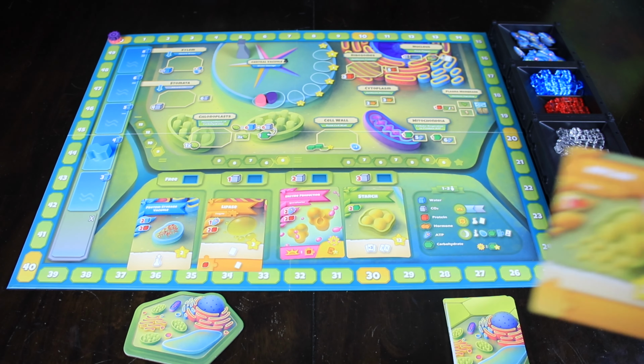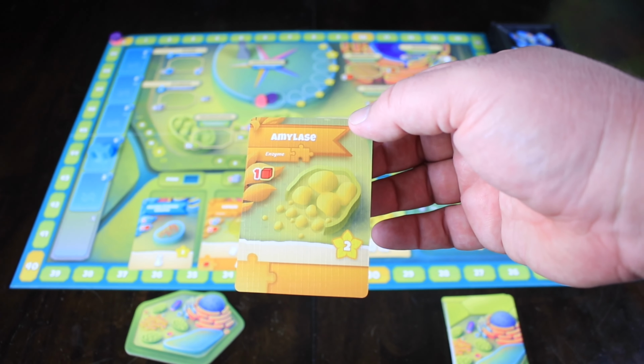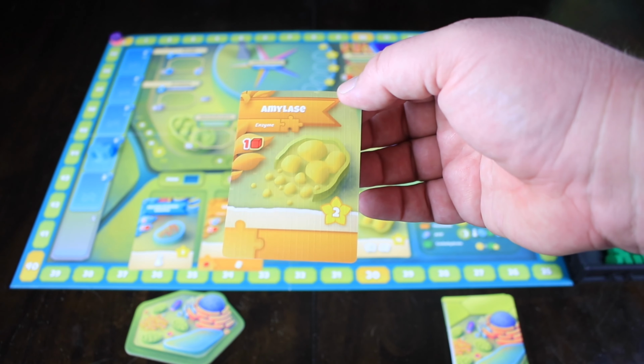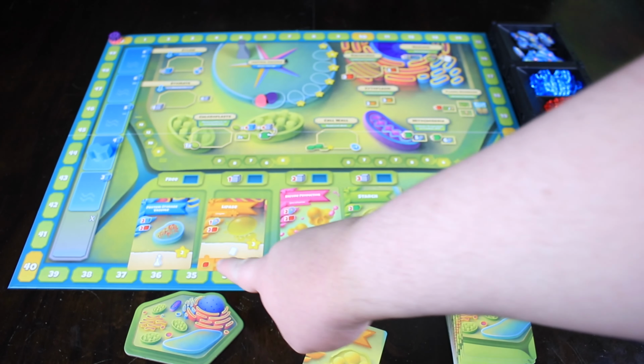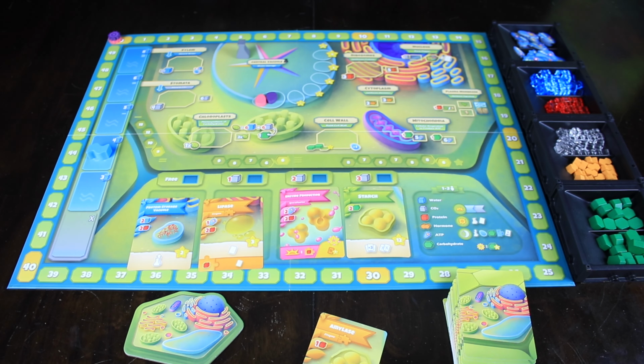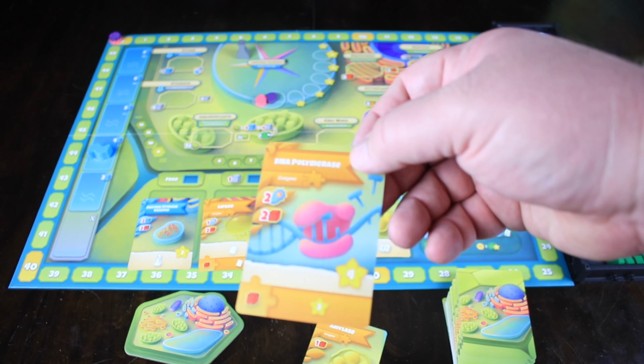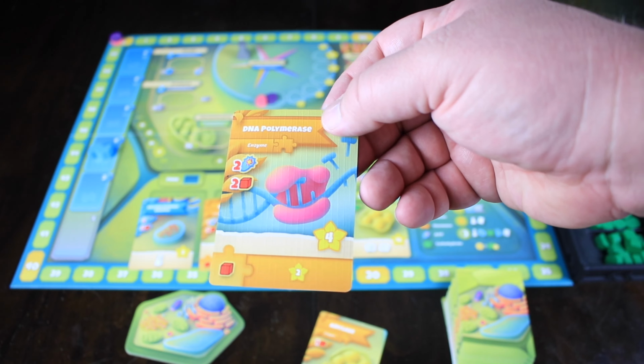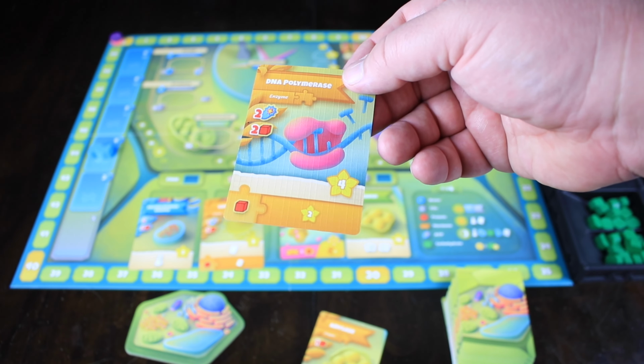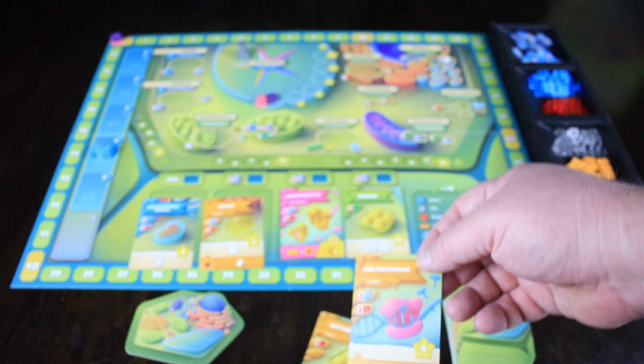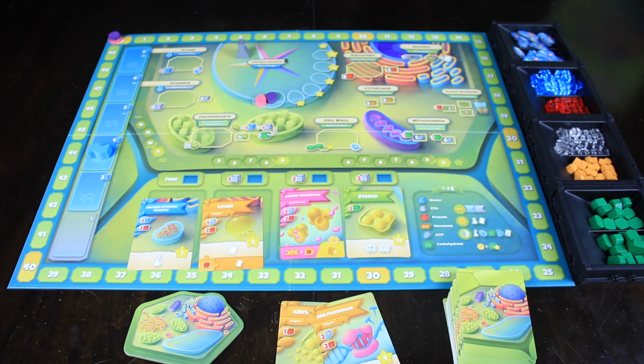Even a simple one like this, for instance, has no special benefit. But when you play it, you'll be able to pay a red cube in order to do that benefit. And there's even ones that give you points. So if you have a whole system of these enzyme cards going, you can pay as many red cubes as you want in order to trigger as many of those cards as you want, one time each. So that is the main board. Again, it's just a worker placement game.